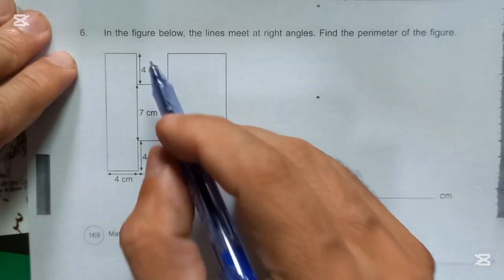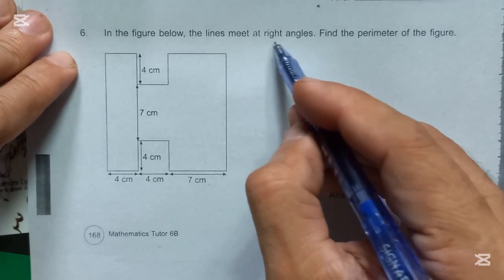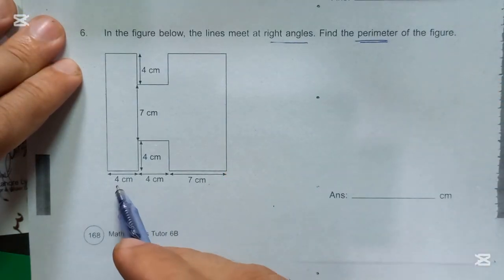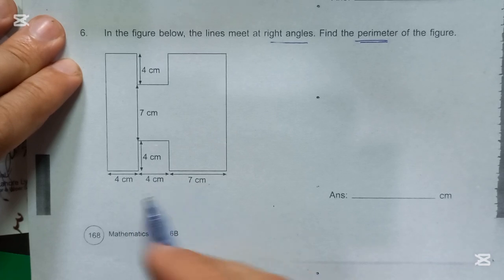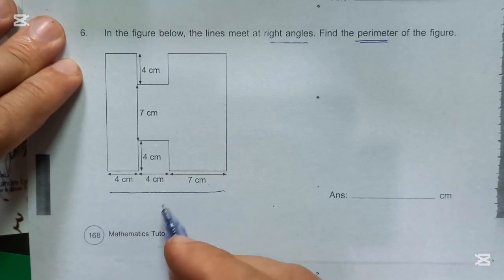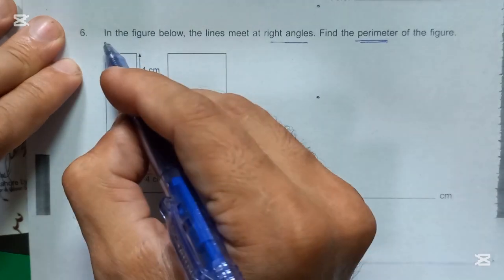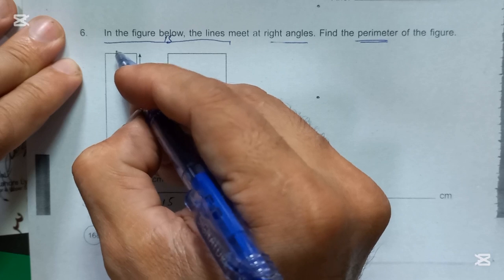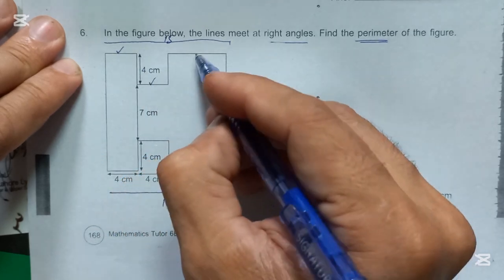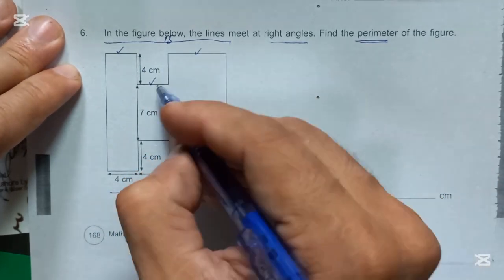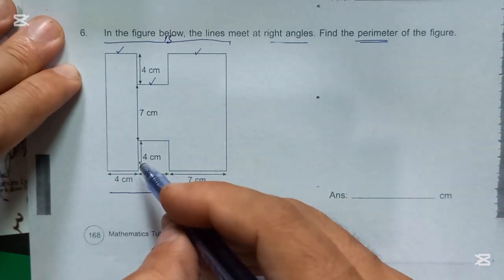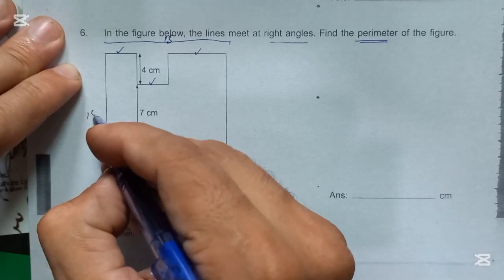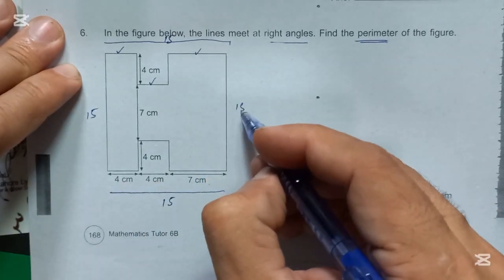Here is another question. In the figure below, the lines meet at right angles. Find the perimeter of the figure. If this is 4 plus 4, 8 plus 7, 15. If this is total 15, this will also be total 15, which will include this length plus this length plus this length. If there is 4 plus 7, 11 plus 4, 15. If this is 15, this will also be 15.